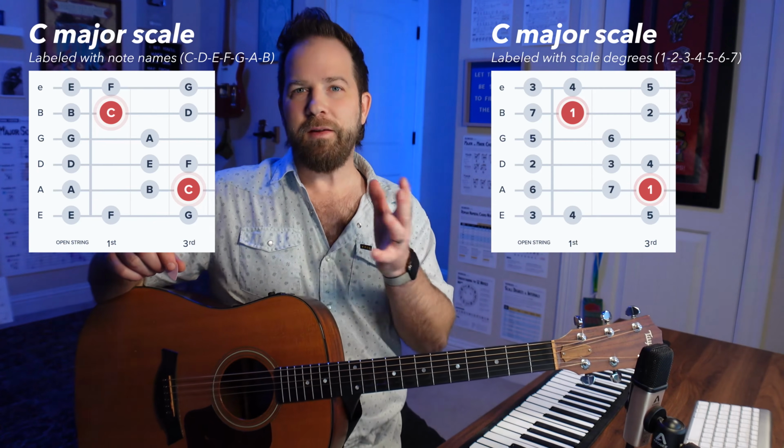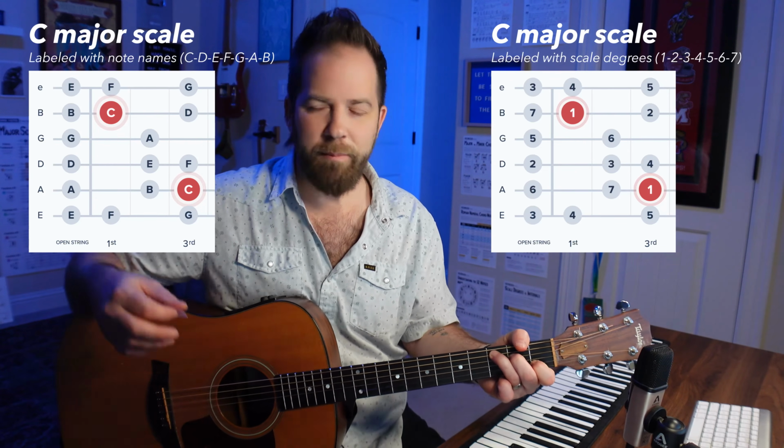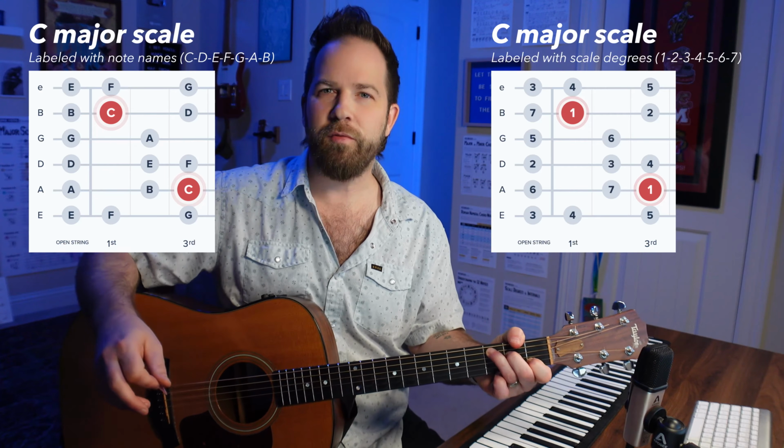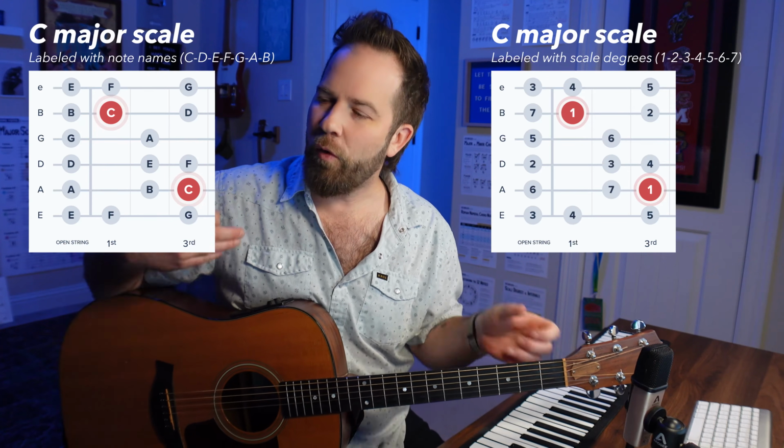Another one is identifying an individual note. Say we're playing Happy Birthday in the key of C, and I ask my musician friend, hey, what note does the vocal melody start on?